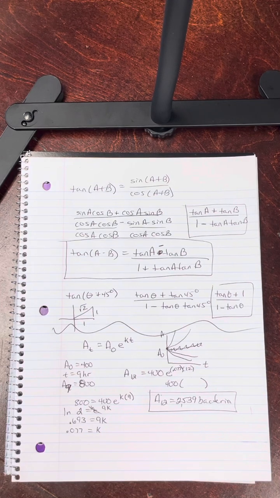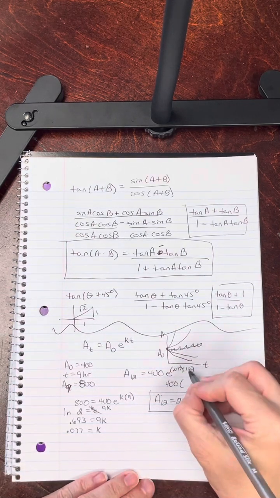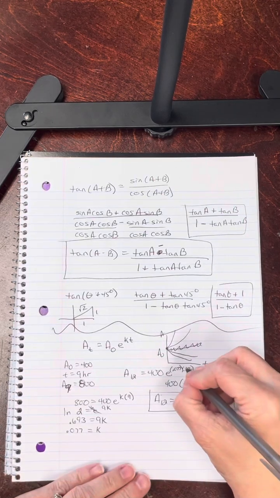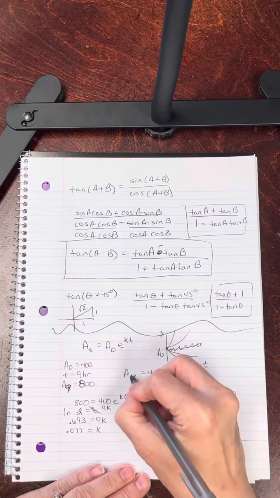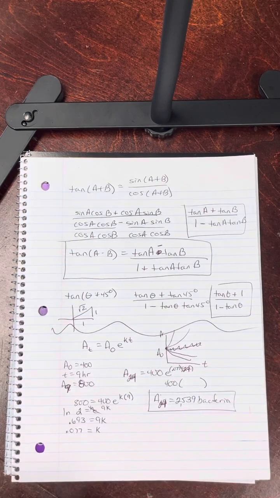And noon to noon was 12 hours. Wait a second. 12 hours or 24 hours? Oh, goodness gracious. Problem there. Hold that thought. This shouldn't have been a 12, and that's why I didn't have the numbers. That should have been after 24 hours, 12 to 12. Sorry, it was a day later.